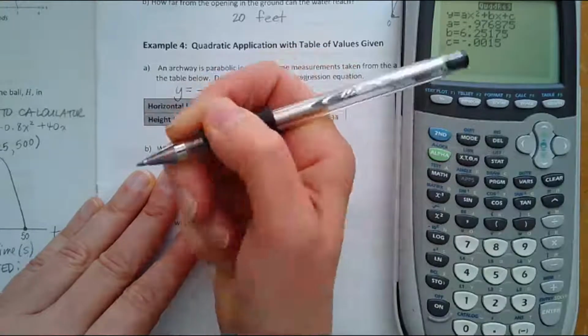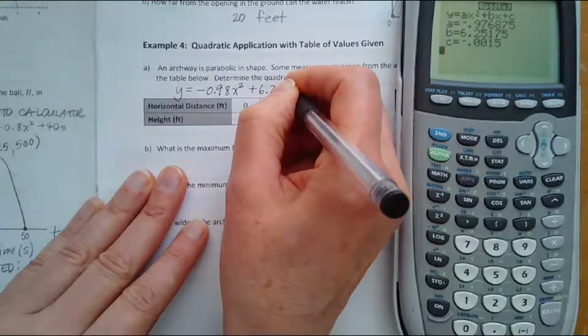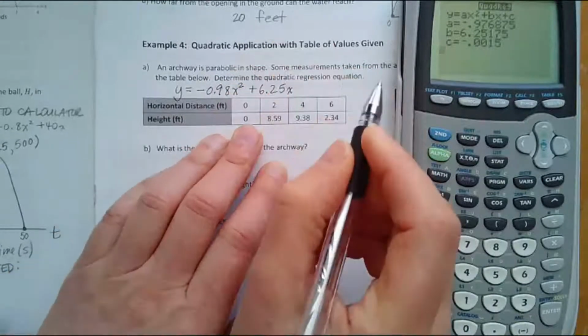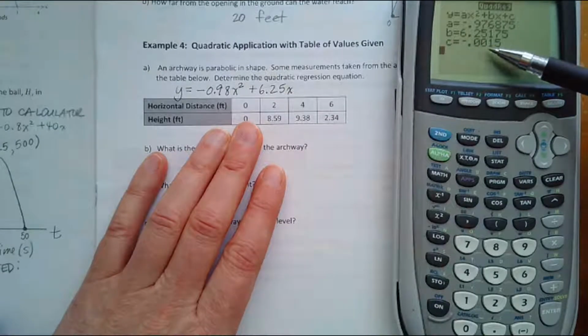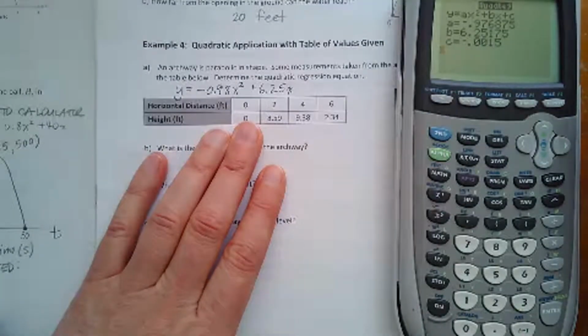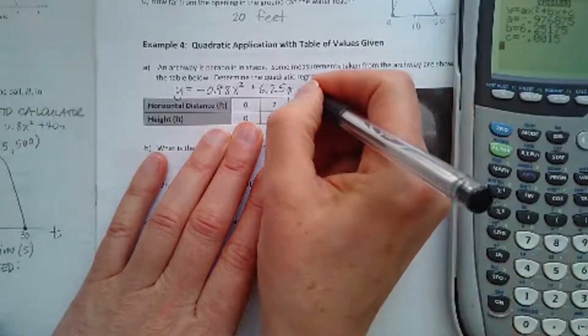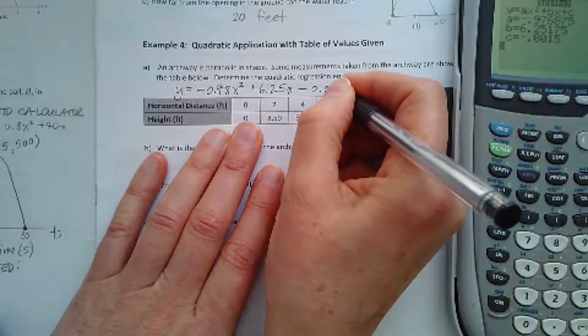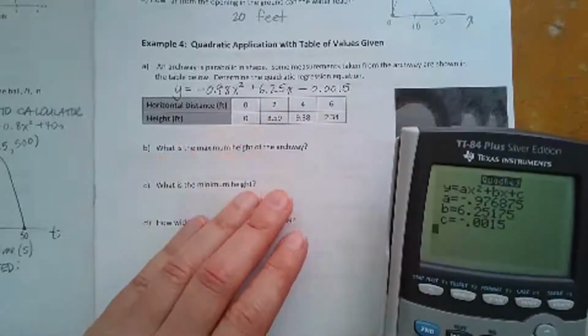Then my b value is going to be 6.25, so plus 6.25x. And my c value, you know what? I'm going to use the whole 4-digit c value because if I round, I'm going to get a 0. So I'm actually going to kind of go against my rule here, 0.0015. I'm just going to represent it that way, okay?